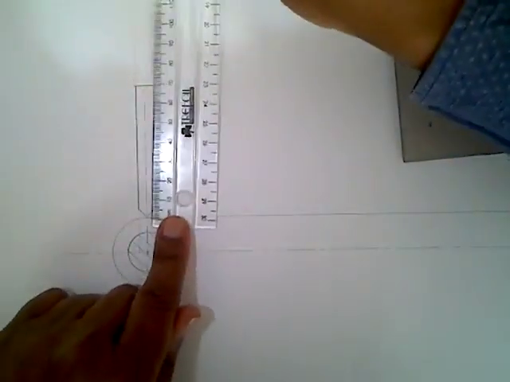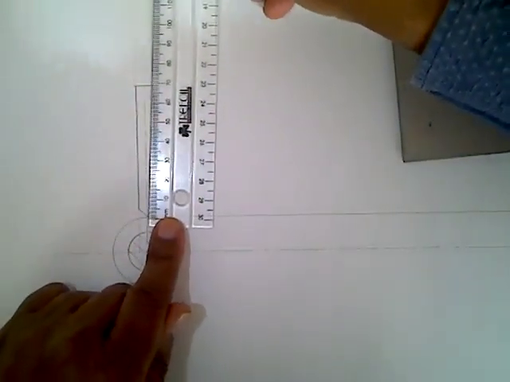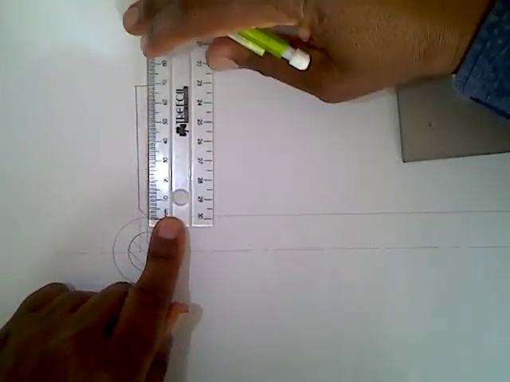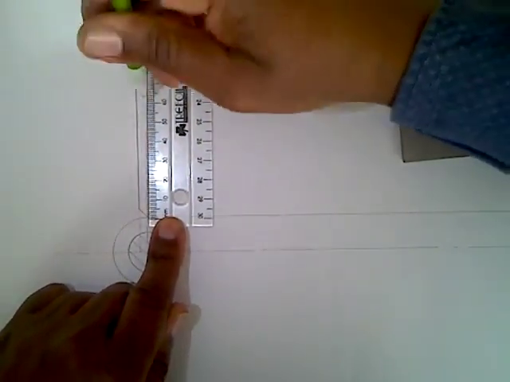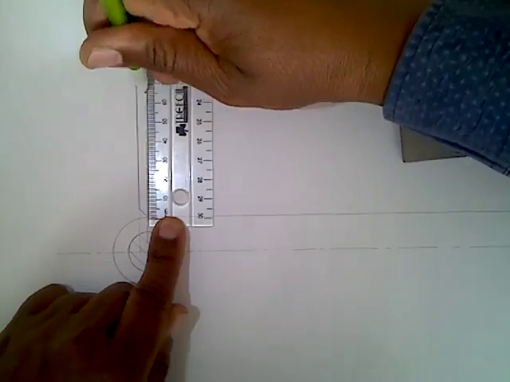Now, let me draw my 65 millimeters. The total height that I've established is that it will rise up to here.